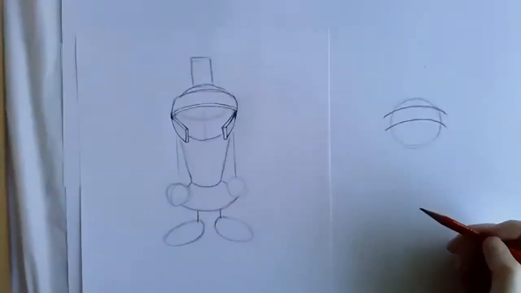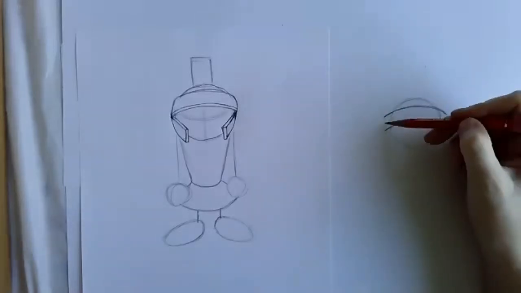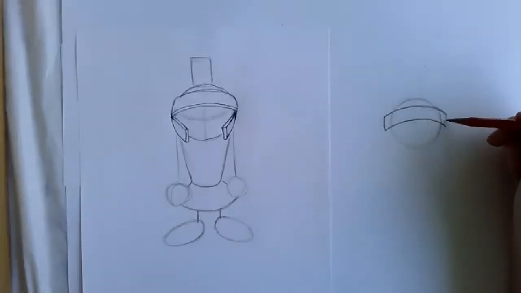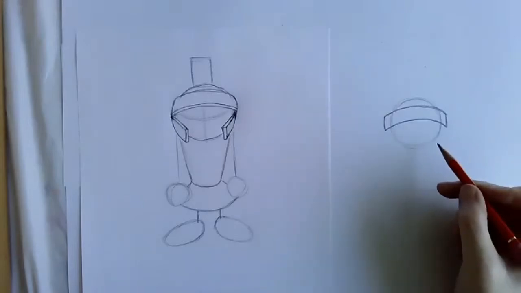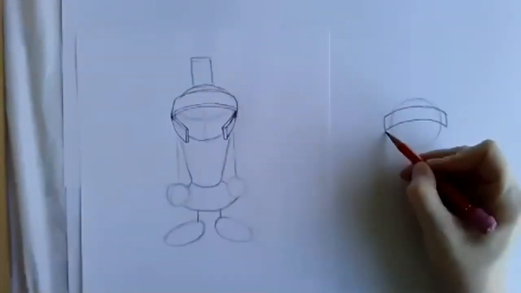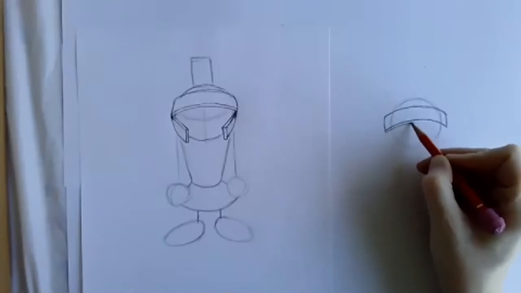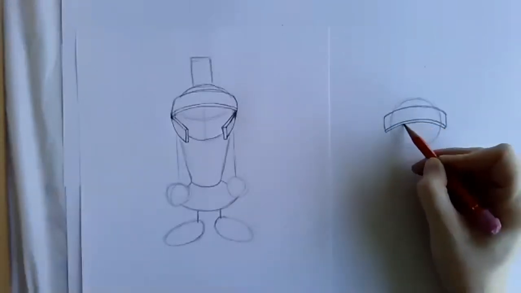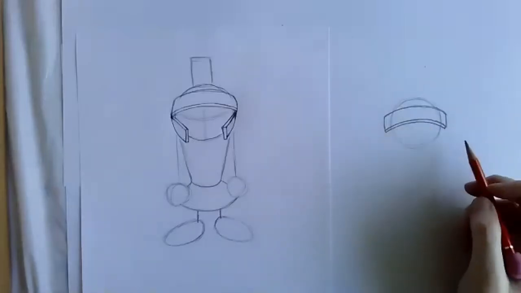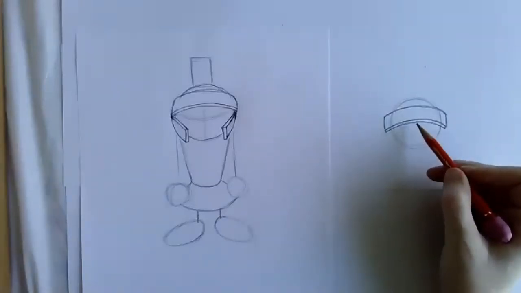You should have two curved lines. And I'm going to connect them on the sides, like that. Then on the bottom of this, I'm going to do a third curved line right below the first one to give this helmet a little lip. So it looks like it has a little edge.